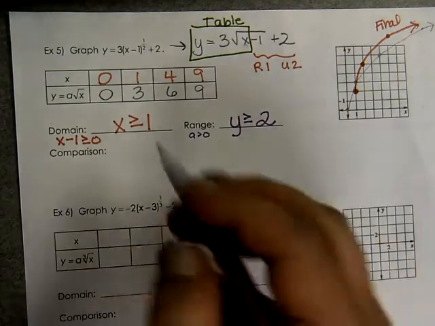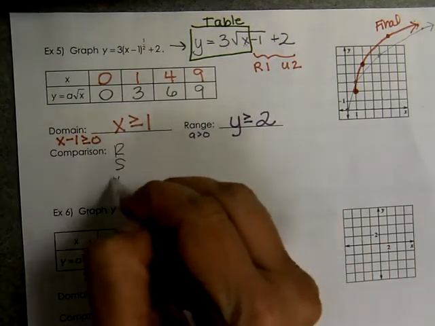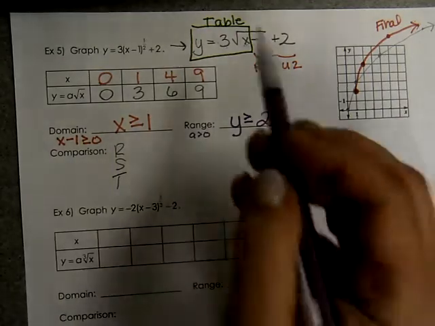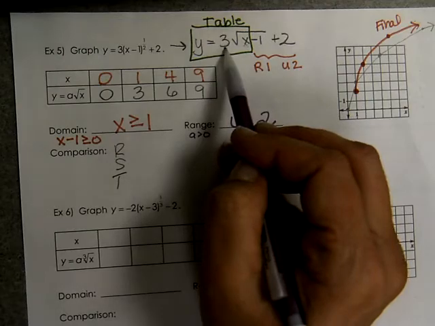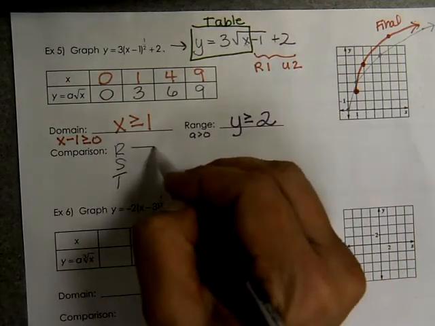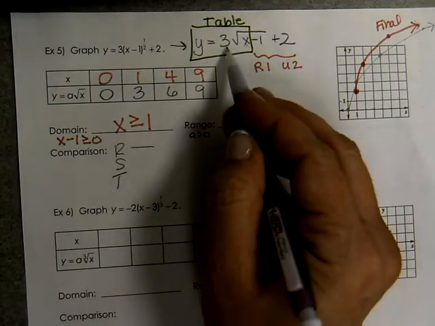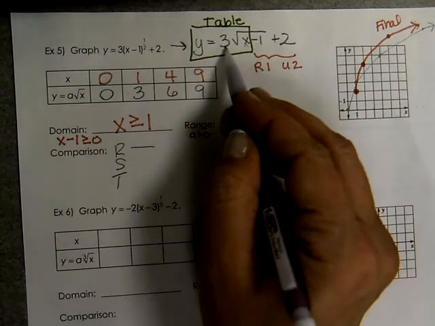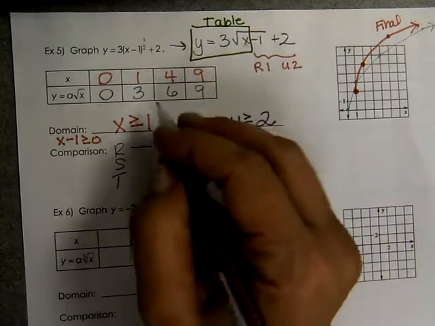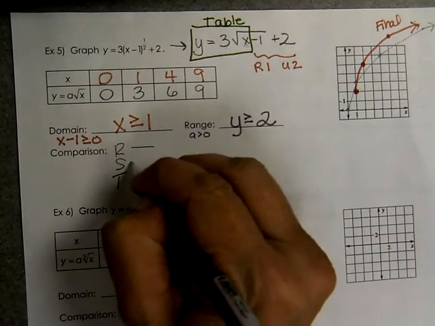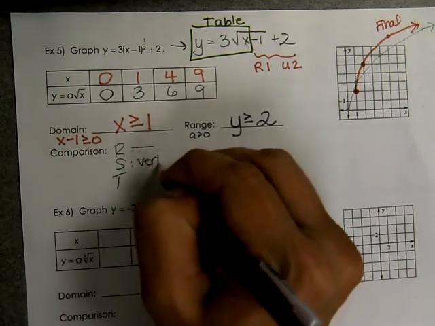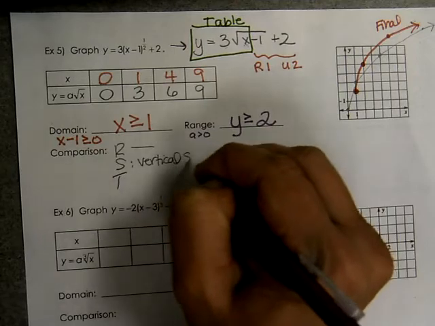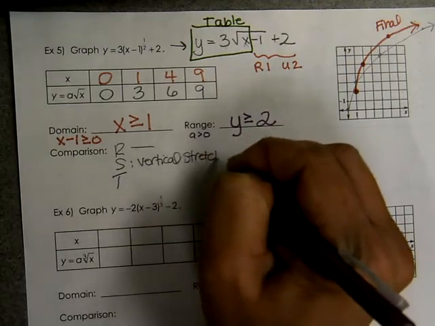And now I think we're ready to compare using RST. So when we look here, R would be a reflection. I don't see that since a is positive. S, well, the absolute value of a is greater than 1, so that indicates we're going to have a vertical stretch by a factor of 3.